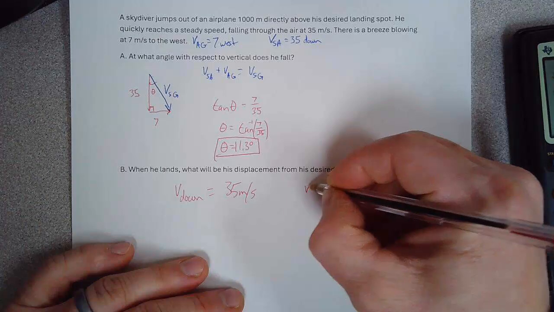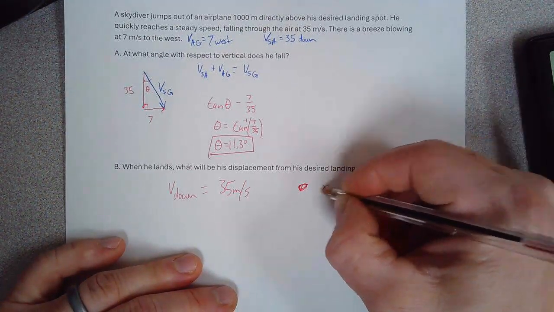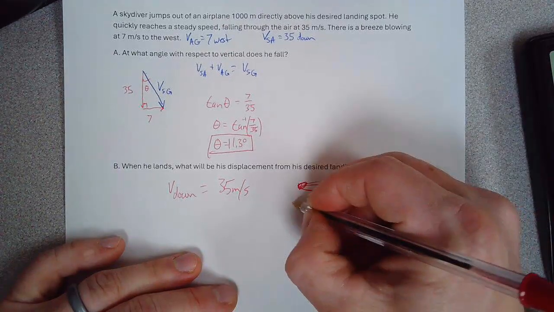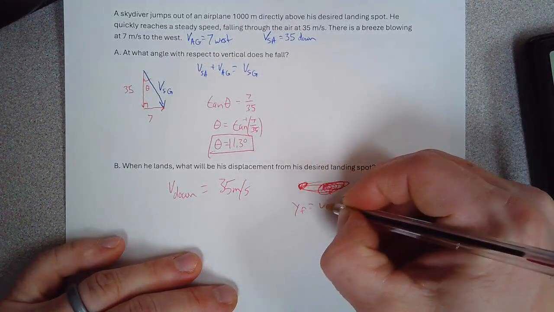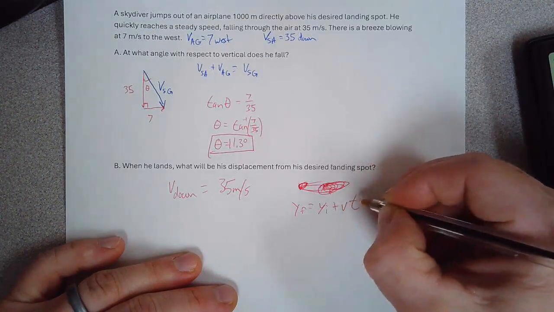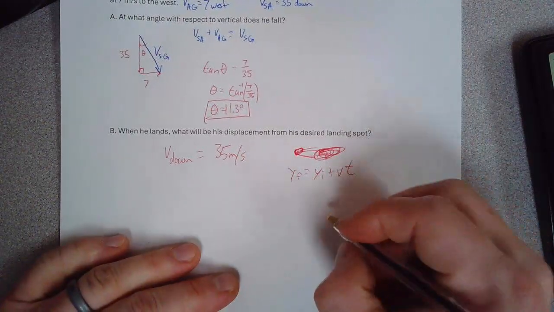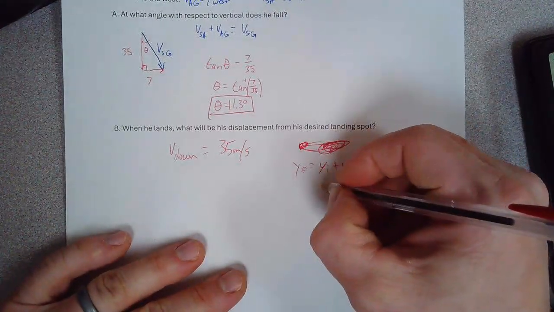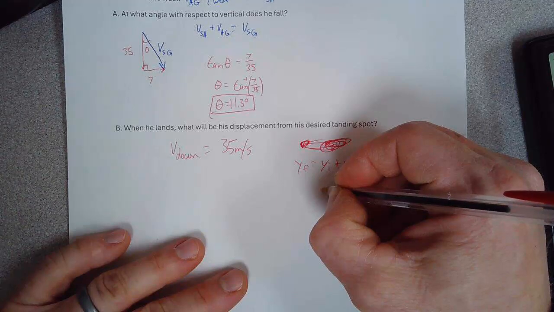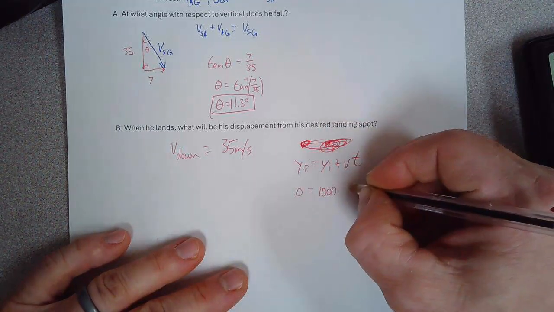I'll do this one. XF equals, I should do Y's. I'll do the Y version of that. YF equals YI plus VT. Okay, no acceleration here, so I'm not including the 1/2 AT squared stuff. And we're going from 1,000 to 0.